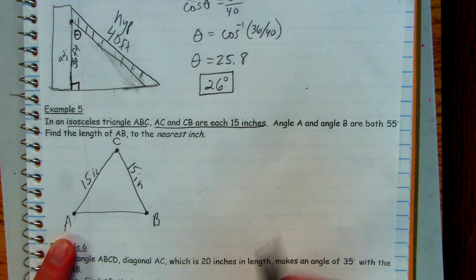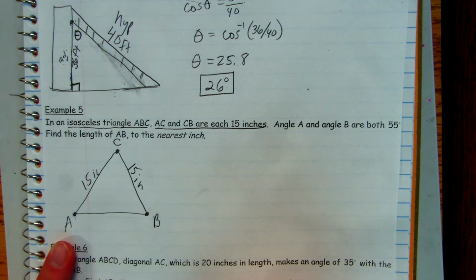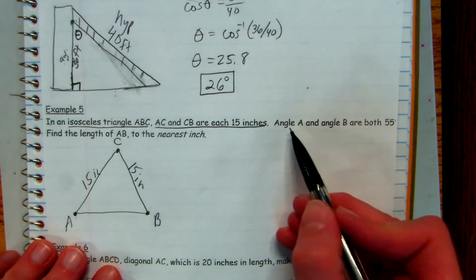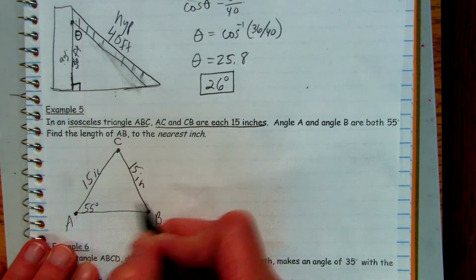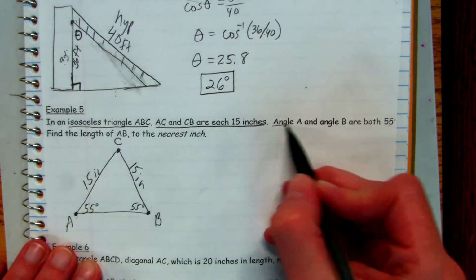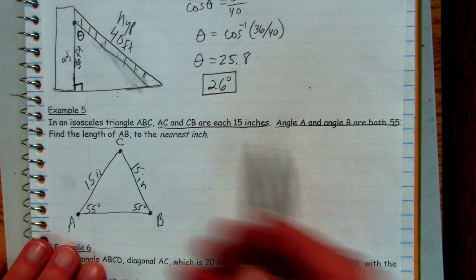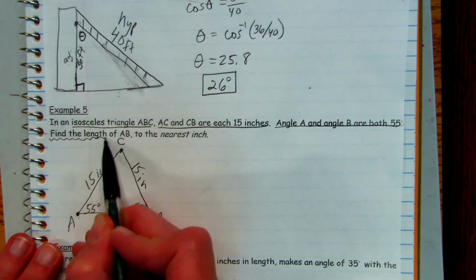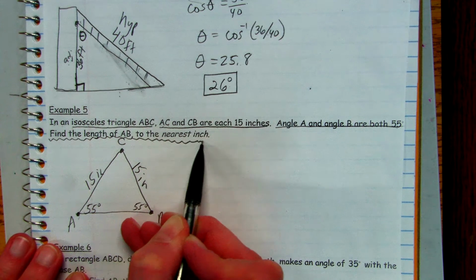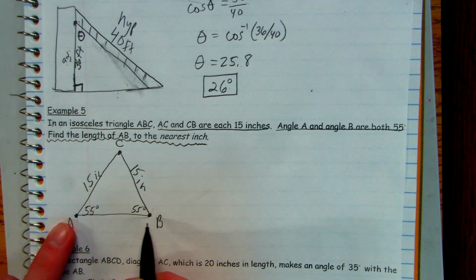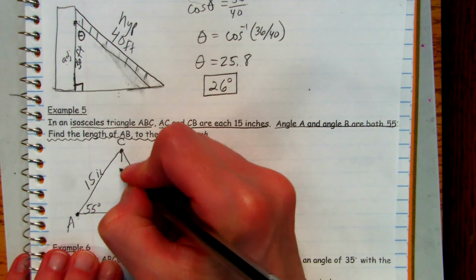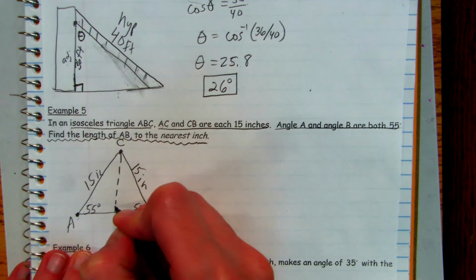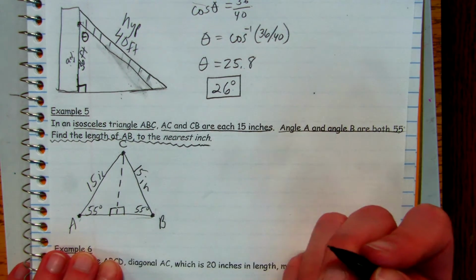And I tried to draw it somewhat isosceles looking. Okay, so this looks a little weird. Angle A and angle B are both 55 degrees. So let's label that. 55 degrees here, 55 degrees there. It's also important information. It wants us to find the length of AB to the nearest inch. So I'm trying to find this down here. Now we're not going to find it directly. We're using right triangle trig, and this is not a right triangle, but do we have to split them though? We're going to split it. Yes, that's a very good guess. We're going to split it and make this into two right triangles.